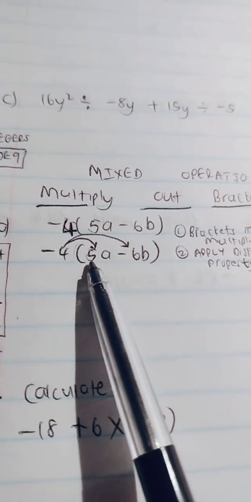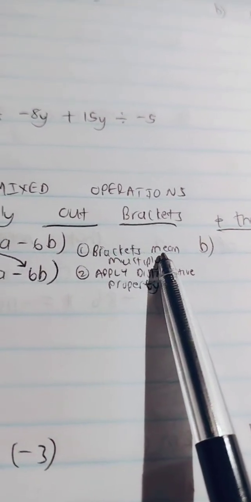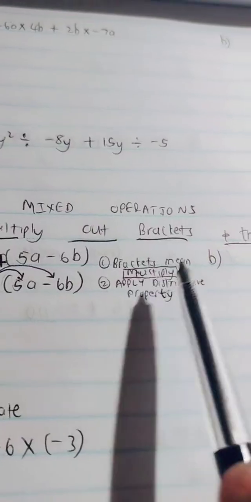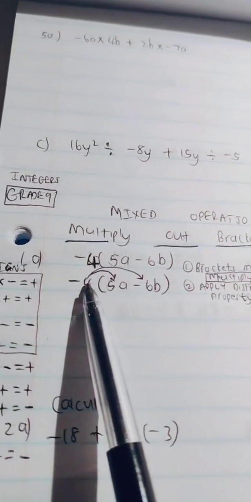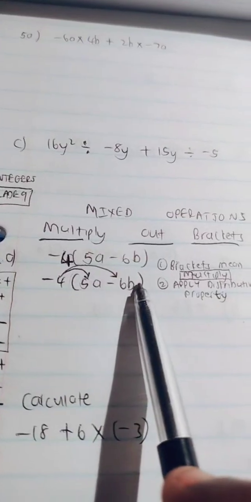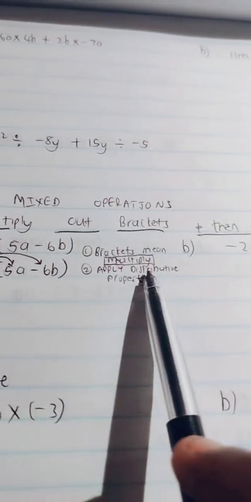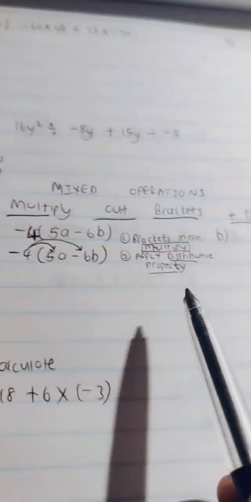So what you're going to do is, first and foremost, the brackets you have there have a meaning in mathematics. Brackets in mathematics mean multiplication. Because you have one number outside the bracket and inside you have two terms, because terms are separated by a plus or a minus sign, and in this case it's a minus sign, we are going to apply a property of numbers which we refer to as the distributive property.